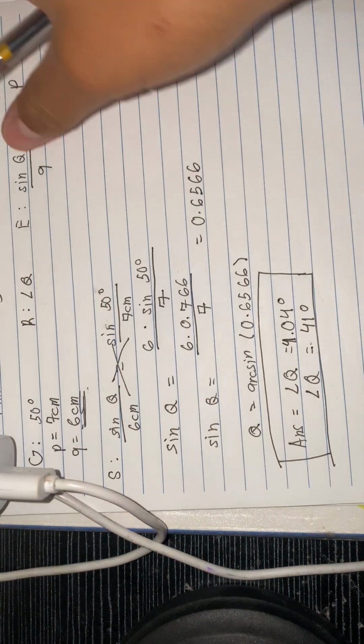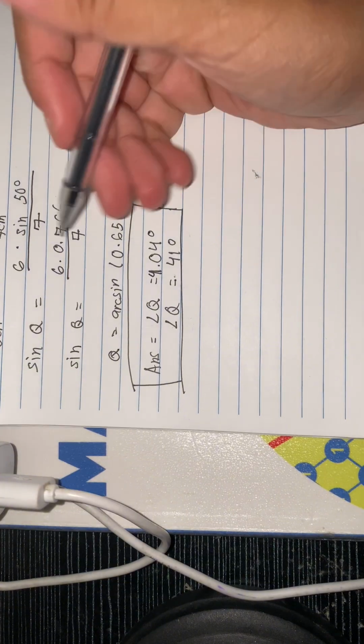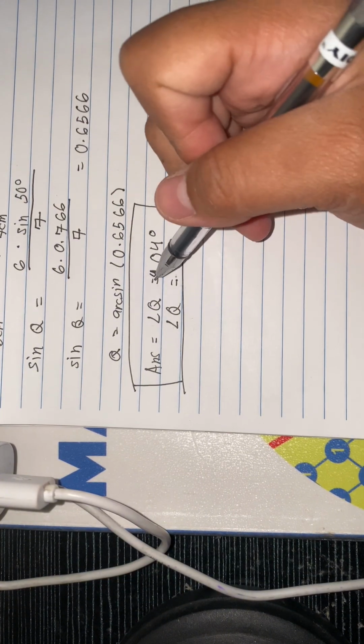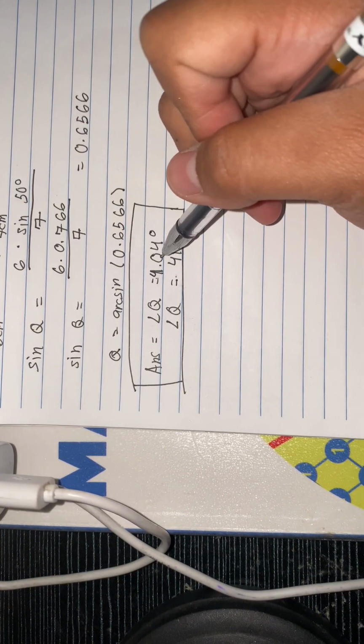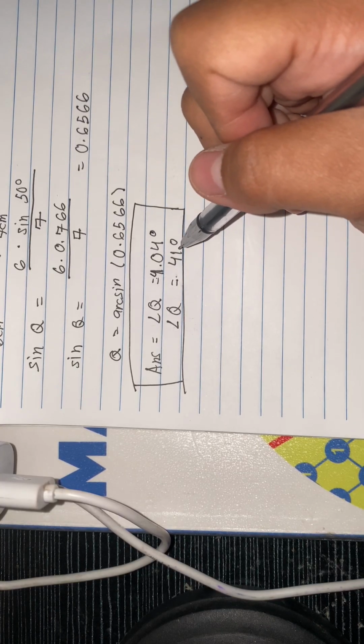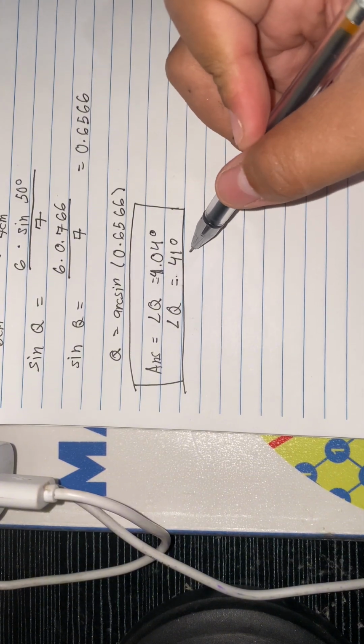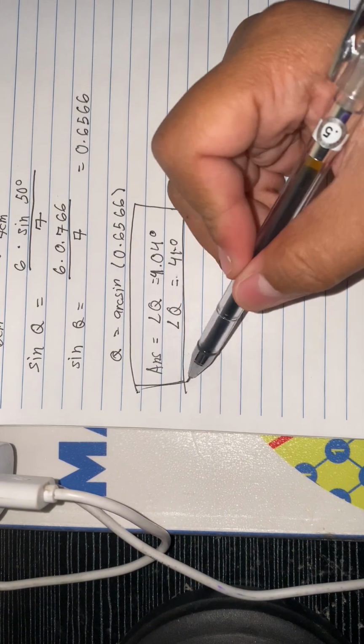I'm sorry for the wrong answer. I meant 41.04 degrees. So if you round it to the nearest degree, angle Q will be 41 degrees. This is the final answer.